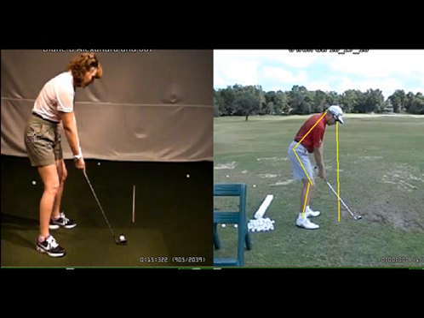I would like for you to have a little more flex in your knees and a little more tilt in your spine. That would help get yourself in a better athletic position and be able to use your lower body to generate power. If you stand up too straight, you really can't take advantage of the larger muscle groups in your lower body to help generate power. So we're going to work on developing a much better athletic stance so that you can effectively hit the shot.